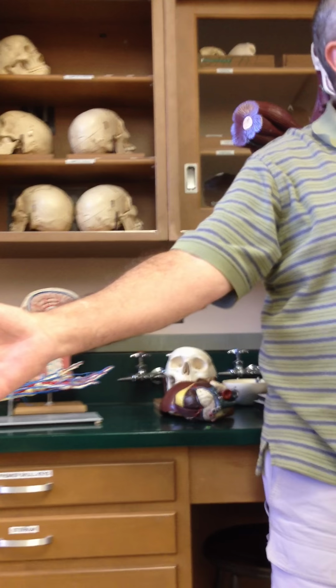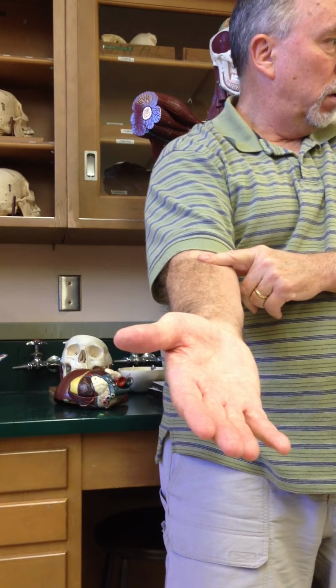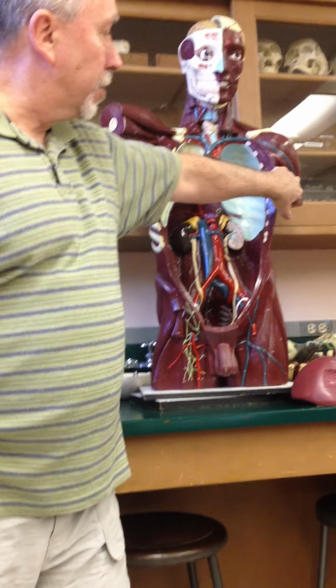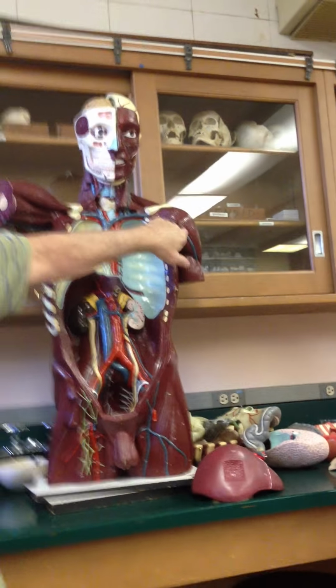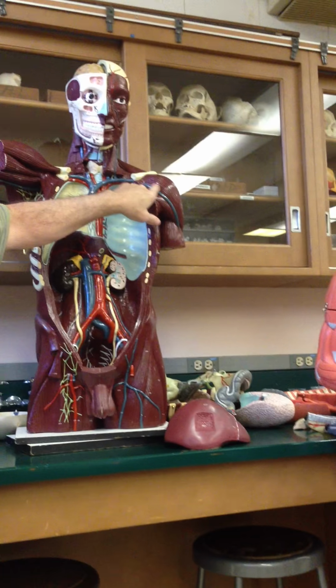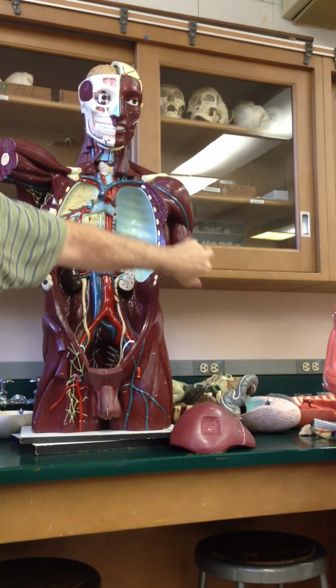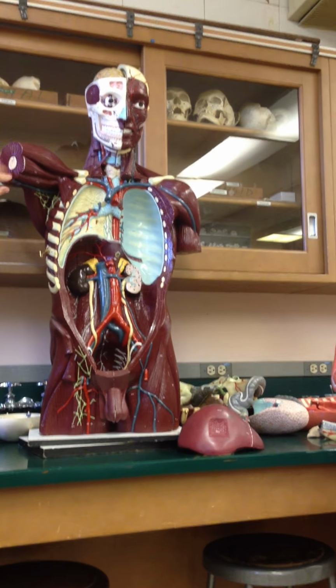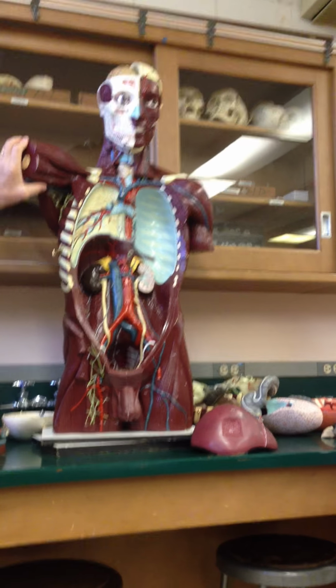And that median cubital, that's where you get blood drawn, right here. So this right here is a cephalic coming in here. Now it would come down the arm too, but this is just a part of it. This here is the basilic.